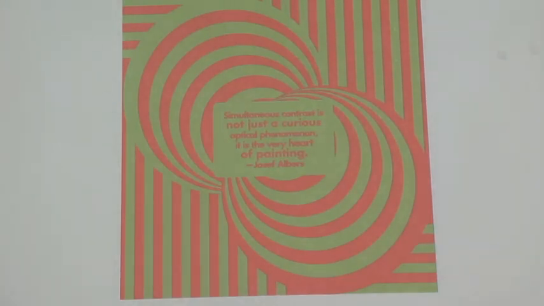I don't know if this one works. Do you see any vibrations here with the red and the green? Is it working? Is it hurting your eyes? They're hurting my eyes, for sure.